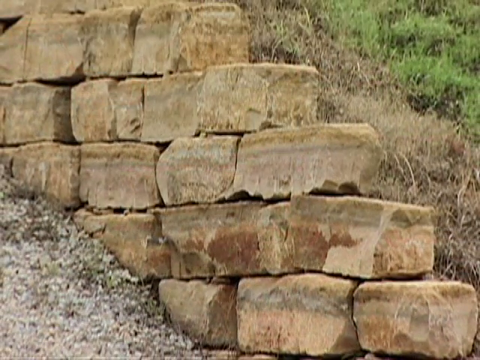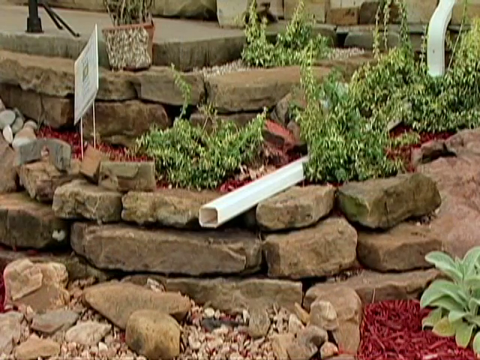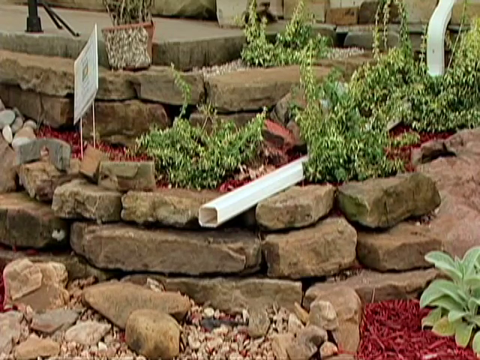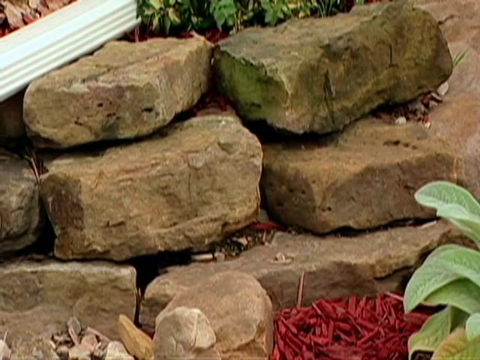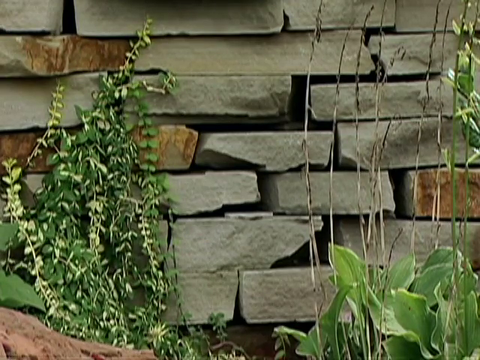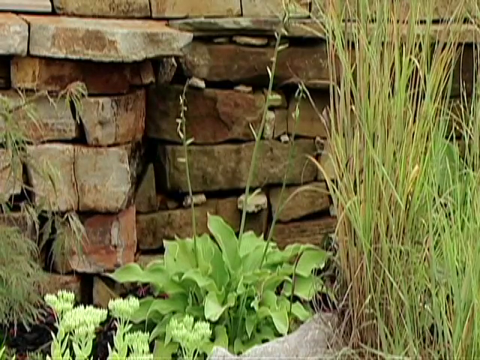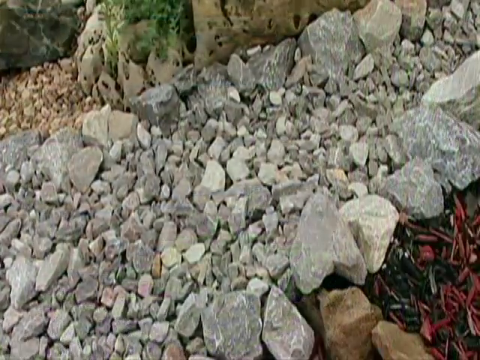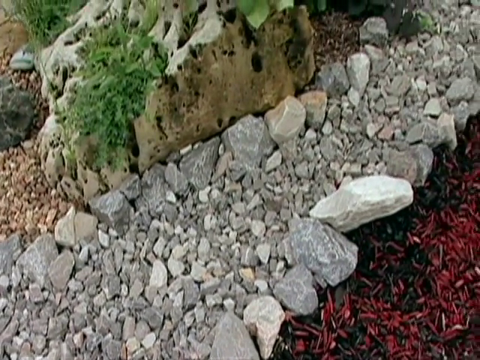We can also use stone for creating walls. And these can either be structural walls used perhaps to create a raised bed. And again, they could be more natural or more cut. Cut stones can also be used to create a veneer, just to add a little bit more of a decorative look to the home.